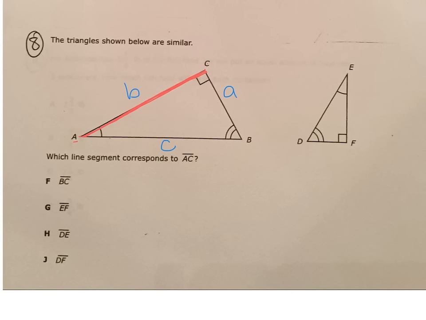Okay, so if this smaller triangle here is similar, then this is also A, this is B, and that is side C. All right, so on this larger triangle here, side B is the line segment they want to ask about. So here is the corresponding side. So this is line segment EF, and therefore G is your answer.